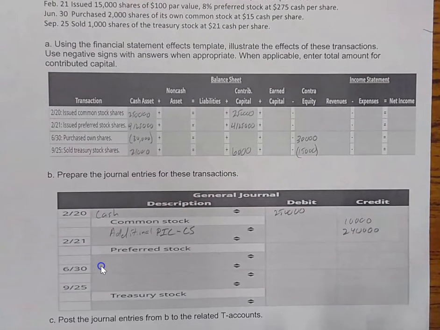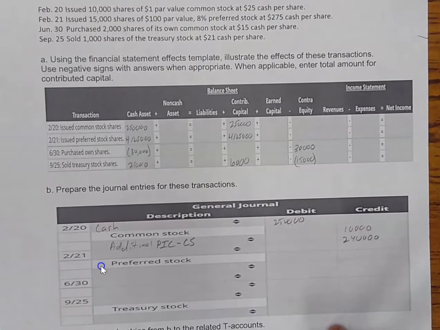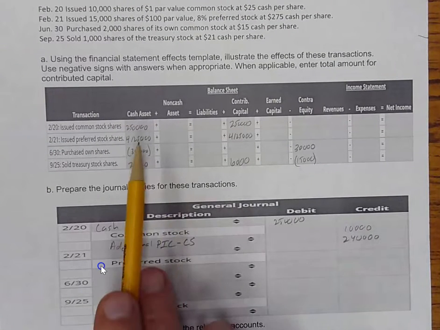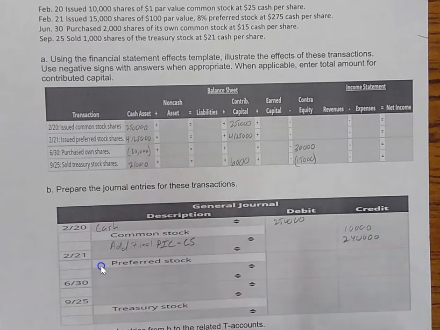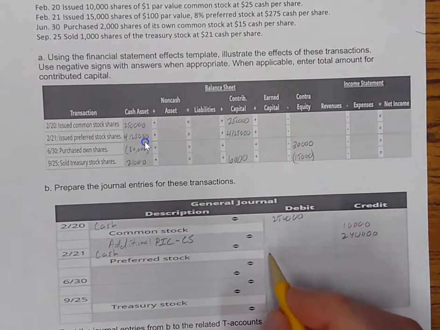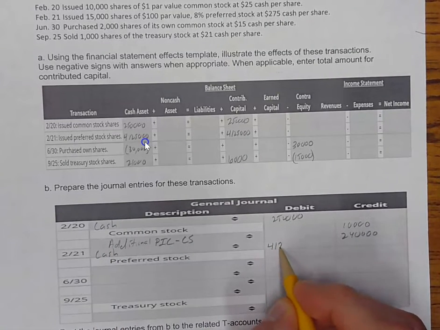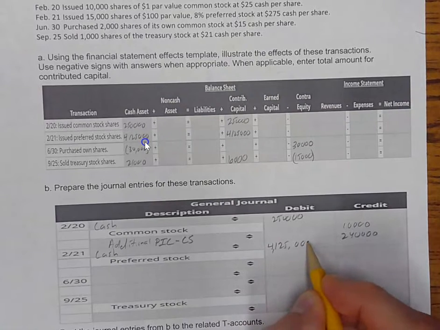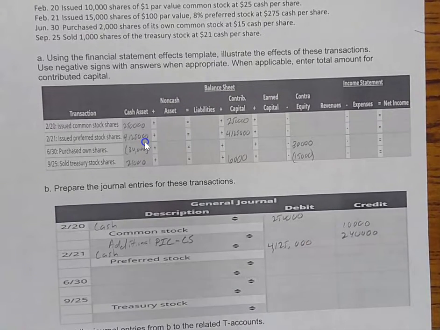Okay. Then on the 21st, our cash amount is exactly what we've already calculated, and so we took this 15,000 and multiplied it by $275. That gave us 4,125,000. So again, we need to put cash here, and then that's 4,125,000.